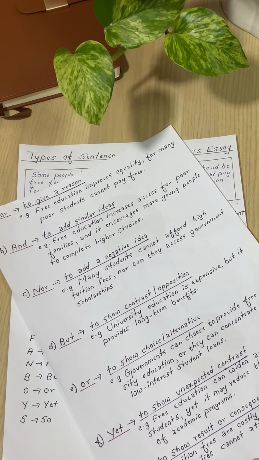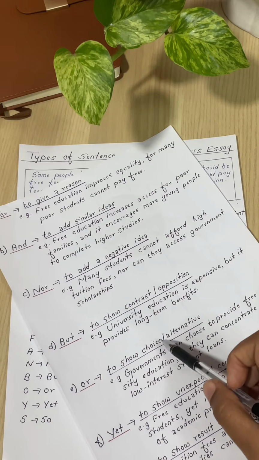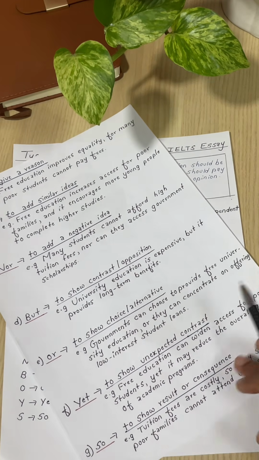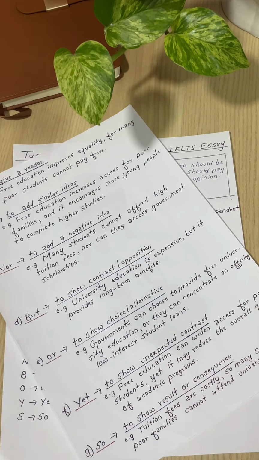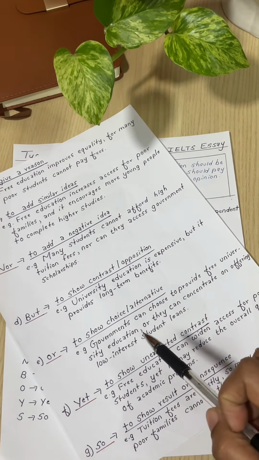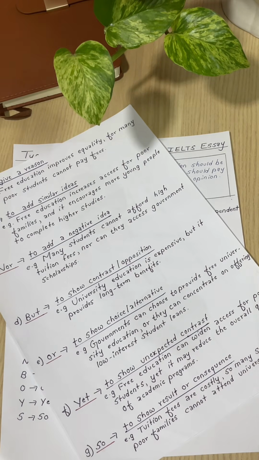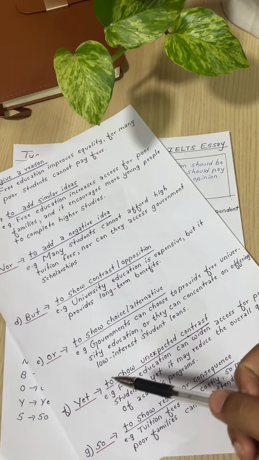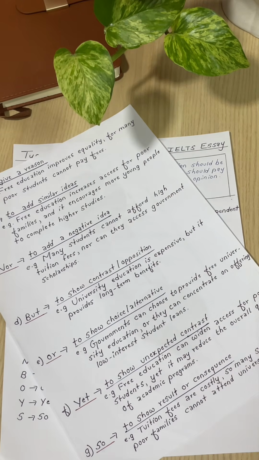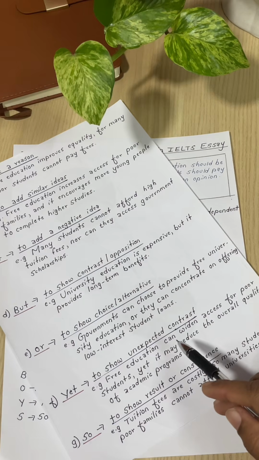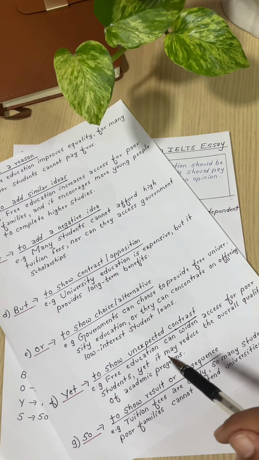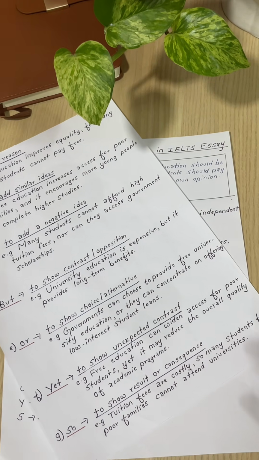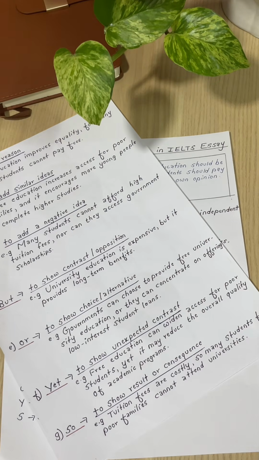In this way, we use or to show choice or alternative. Example, governments can choose to provide free university education, comma, or they can concentrate on offering low-interest student loans. Yet is used to show unexpected contrast. Example, free education can widen access for poor students, comma, yet it may reduce the overall quality of academic programs.